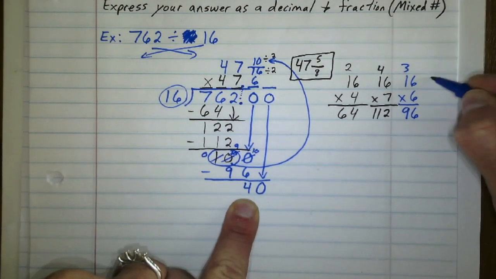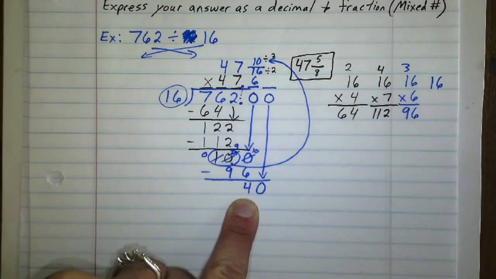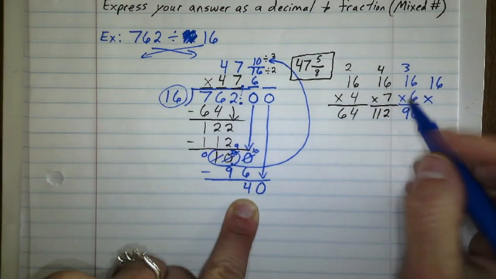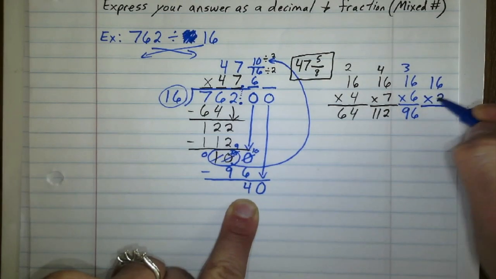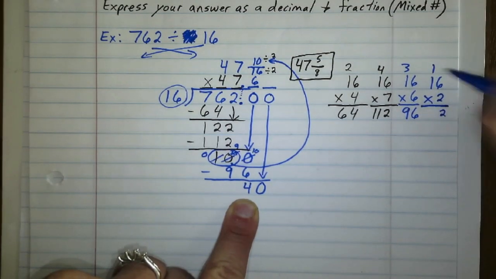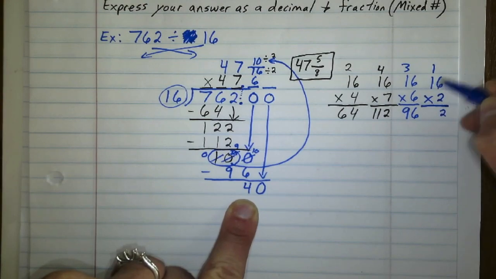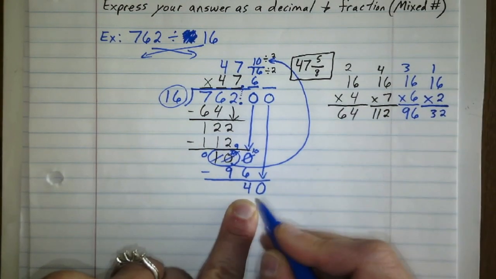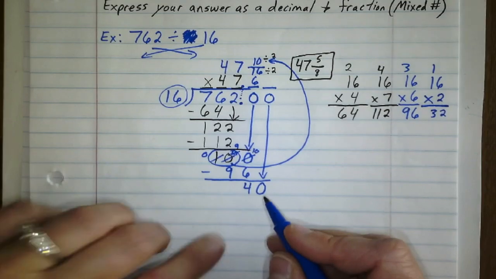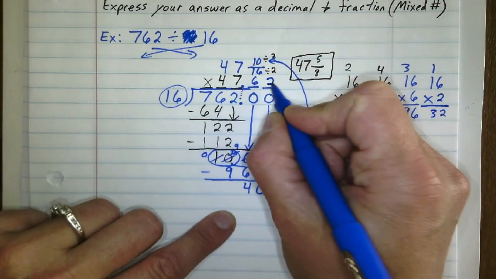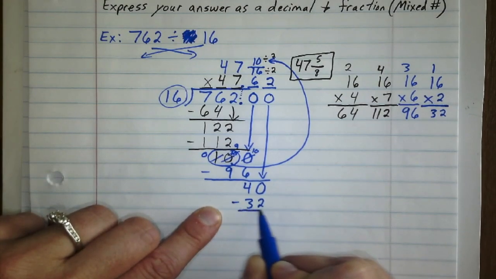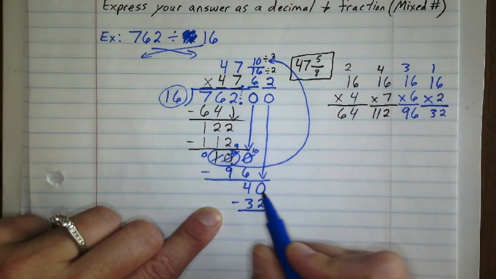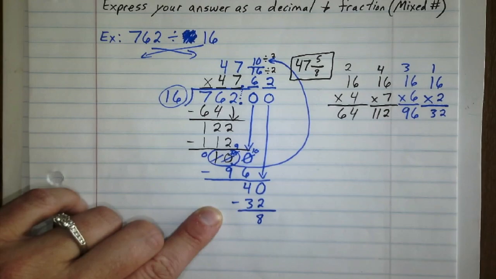So you might need to try, let's try 16 times 2 over to the side. 2 times 6 is 12. 2 times 1 is 2, plus 1 is 3, 32. That's pretty close to 40 without going over. So I need to put a 2 up here. 2 times 16 was 32. I'm ready to subtract, trace the blue line, or count up from 32 to 40. I know when I count up I get 8.